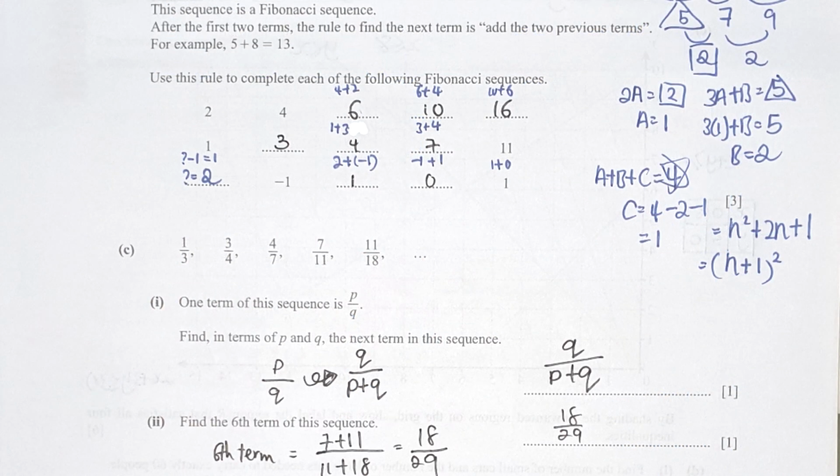Question B is something new, which goes by Fibonacci sequence. Okay, so what they're trying to tell you is that let's say we look at the example that was given there. The first two there, 0 plus 1, then your third term should be 1. And for your fourth term, it's actually taking the second plus the third. So 1 plus 1 equals to 2.